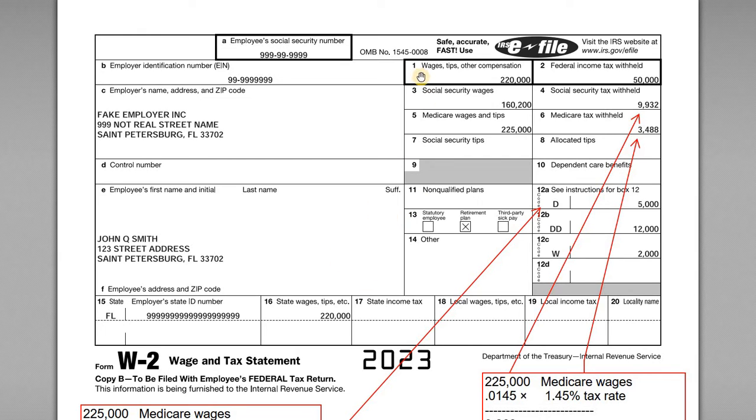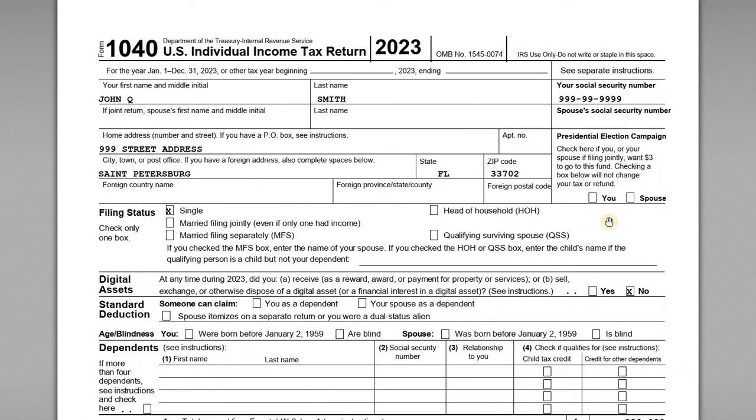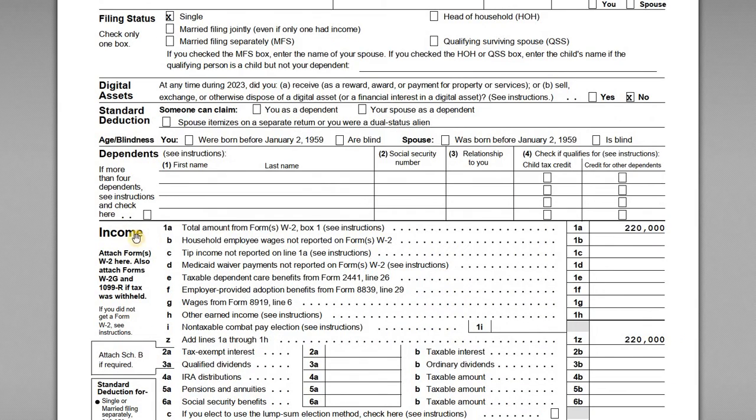So box 1, wages, tips, and other compensation. This is the total compensation for the employee that is subject to federal income taxes. What's important to remember here is this is often not your gross pay, right? This is just the gross pay that is subject to federal income taxes. So when we talk about box 1 wages, the $220,000 figure, that is the amount that is reported on your Form 1040 on line 1a, right? So on line 1a, we have the total amount from Forms W-2, box 1. So when we see box 1 wages, that's what they're referring to.